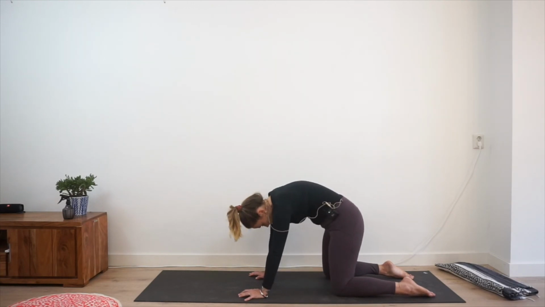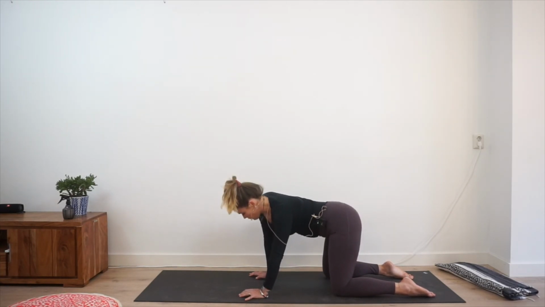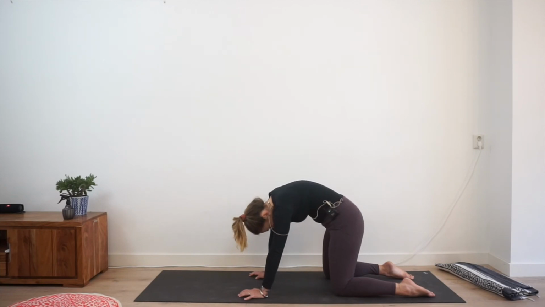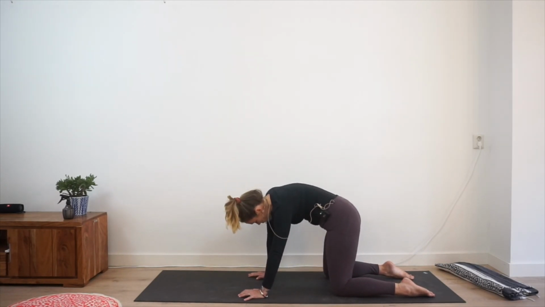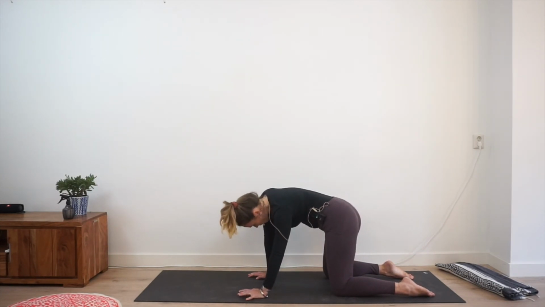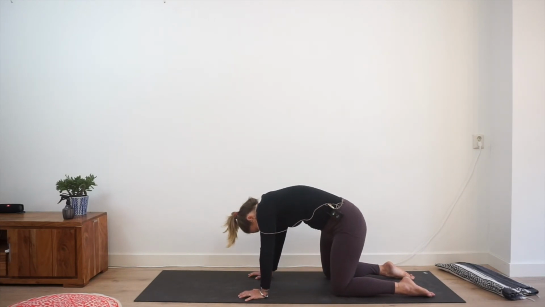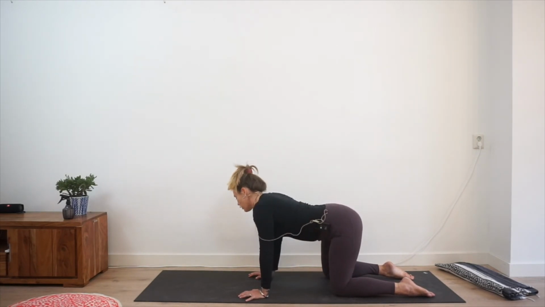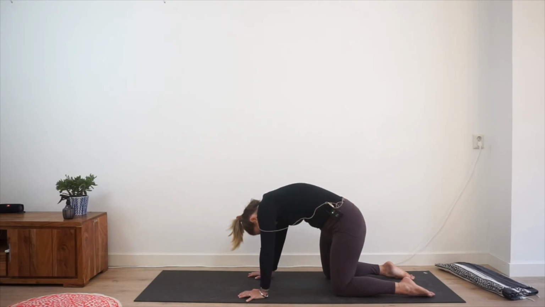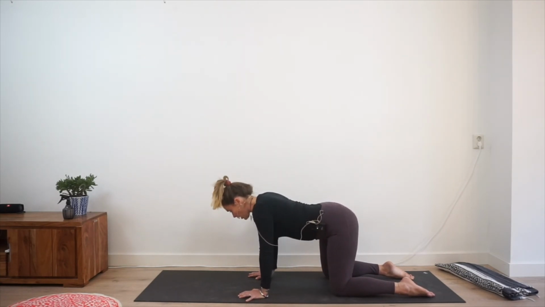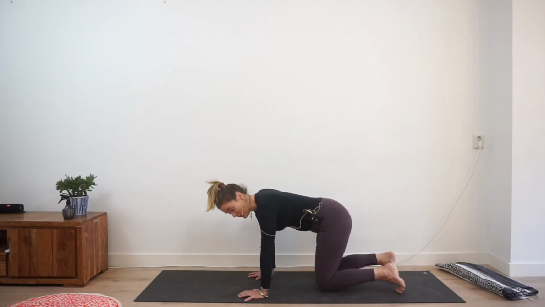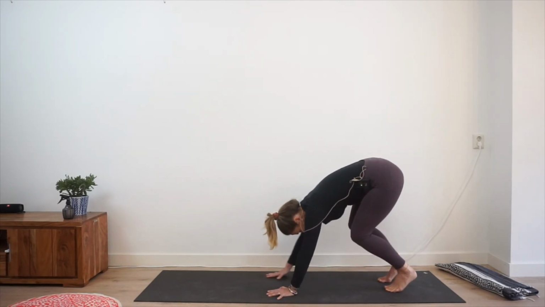And 4. And 3. And 2. And 1. Reverse direction. Try and make it just as smooth in this direction for 5. 4. Let your head move. Remember, it's part of the spinal column. 3. 2. And 1. Very nice.